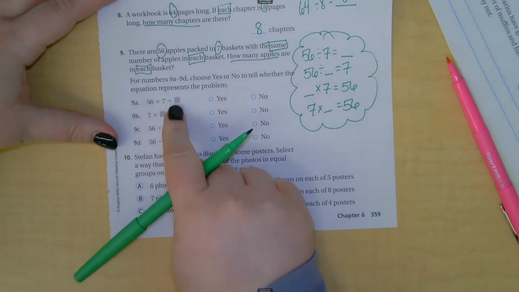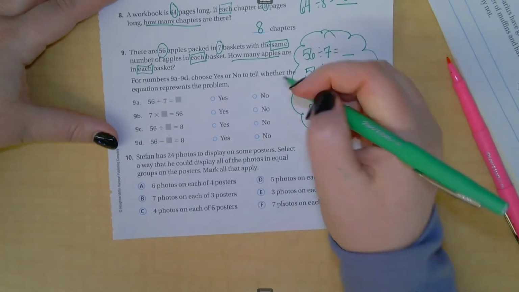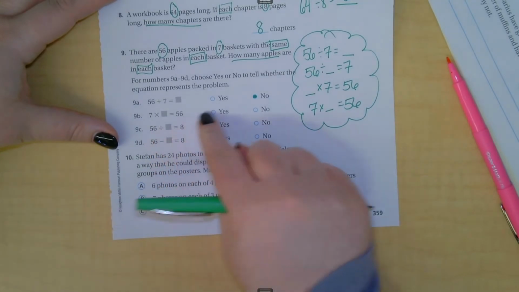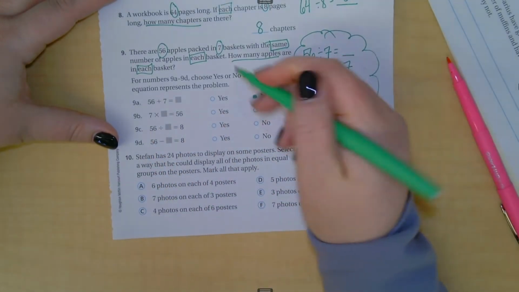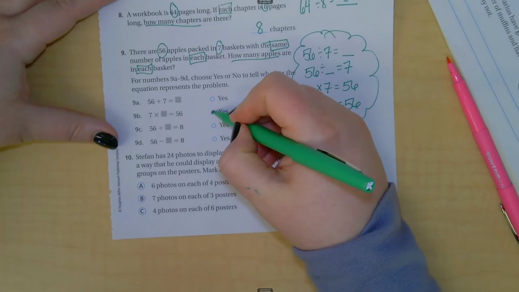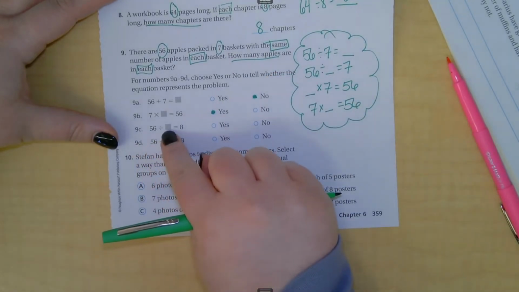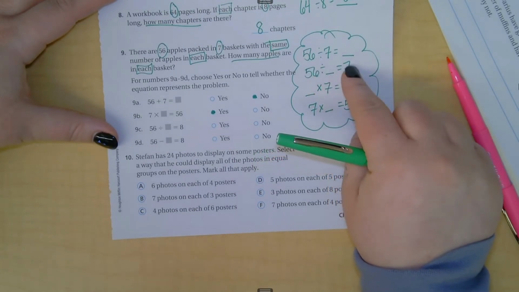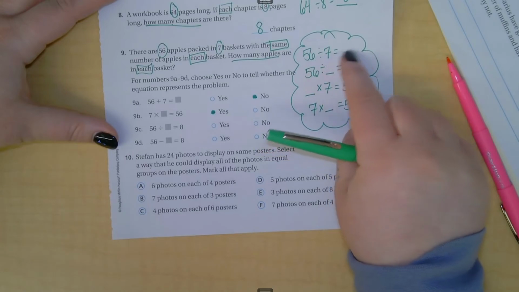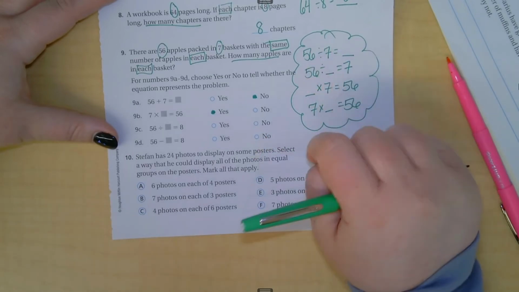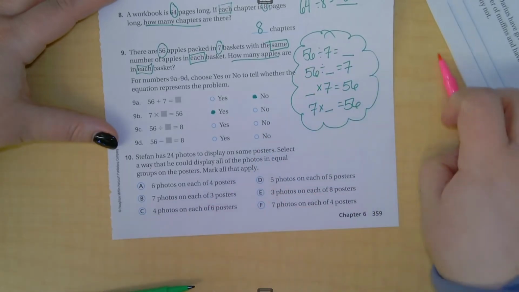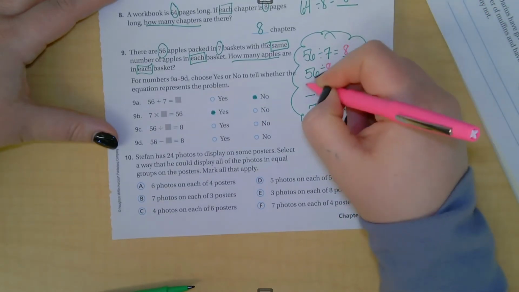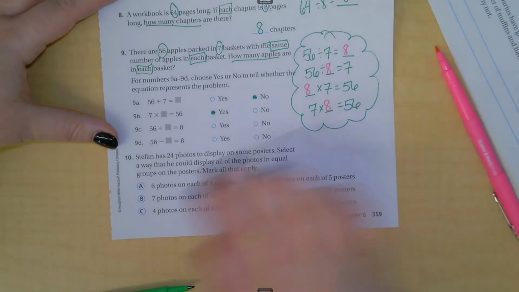56 plus 7 equals square. Is that over here? No. 7 times what equals 56? Is that over here? Yes. 56 divided by blank equals 8. 56 divided by blank equals 7. 56 divided by 7 equals blank. What is 56? So what times 7 equals 56? Who is our missing family member? 8. 8 is our missing family member.